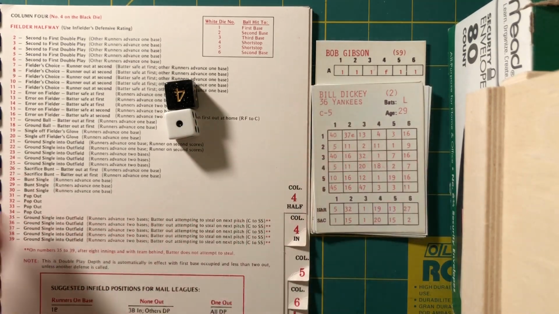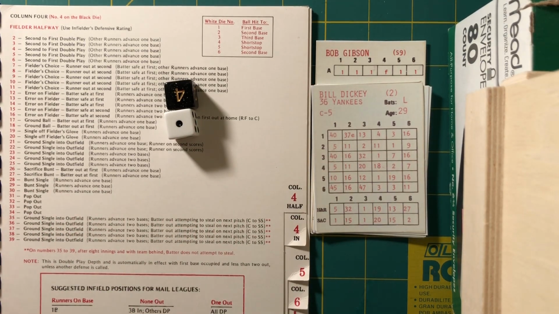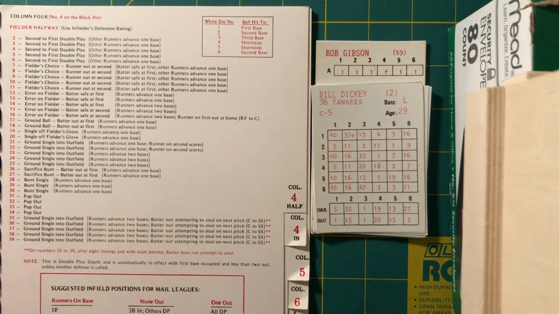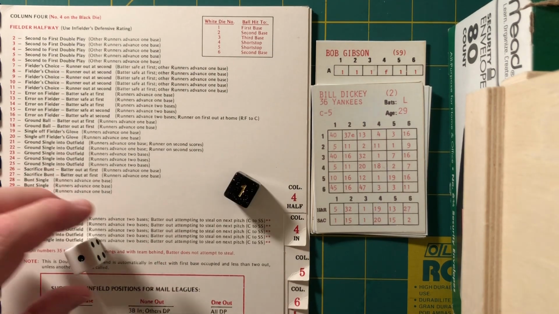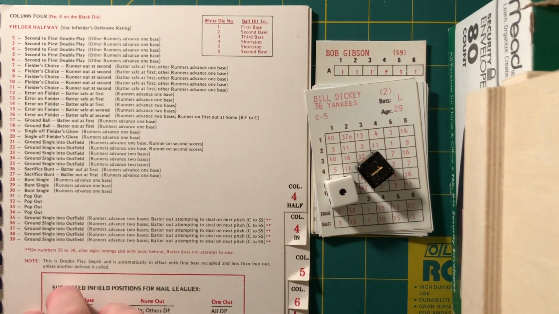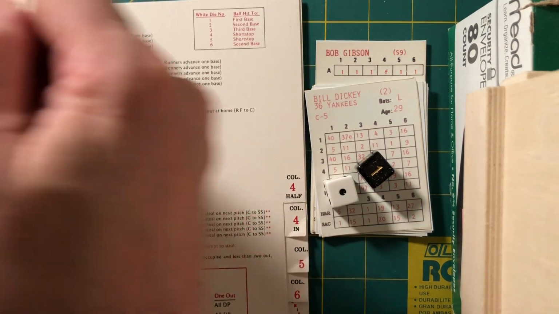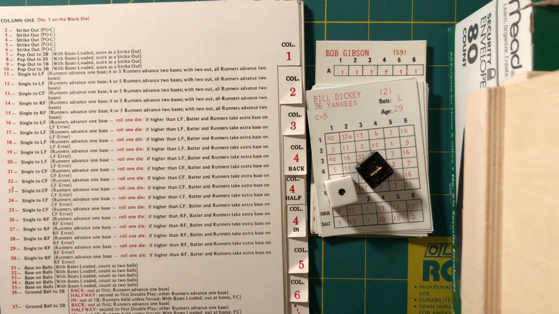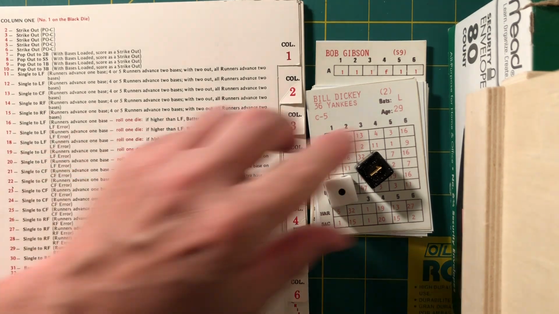Dickey is due. Yeah, I'll let him hit. Gibson winds and delivers to the Yankee catcher. He walked him. For Gibson, that's walk number 3. He has struck out 3 and allowed 2 earned runs.